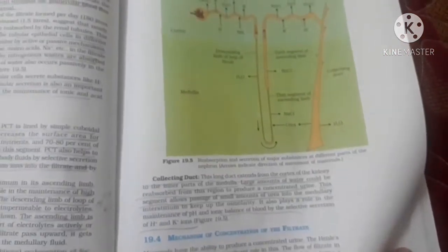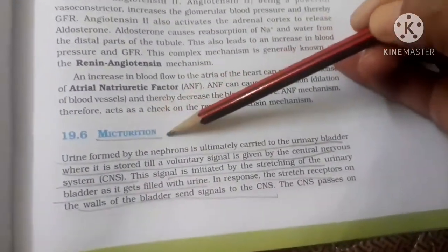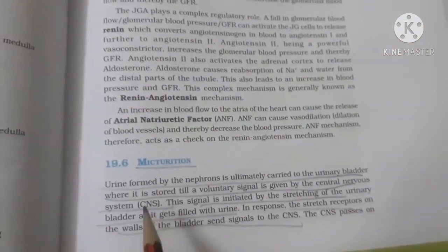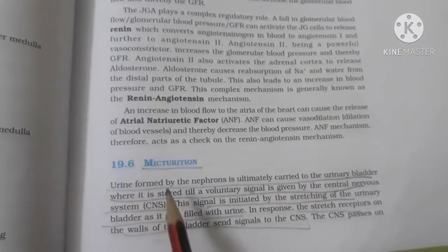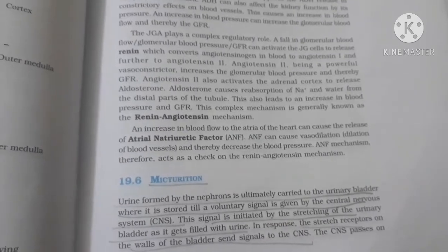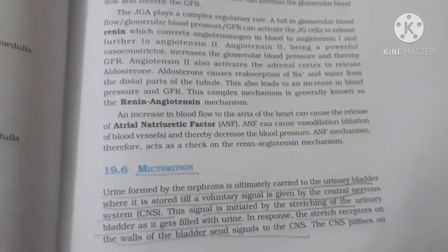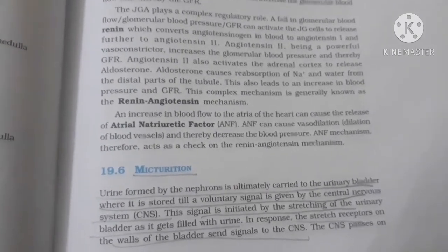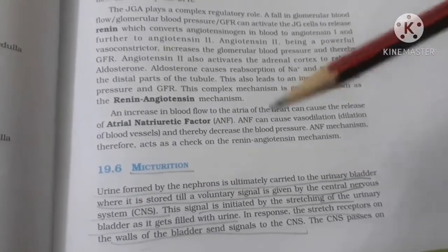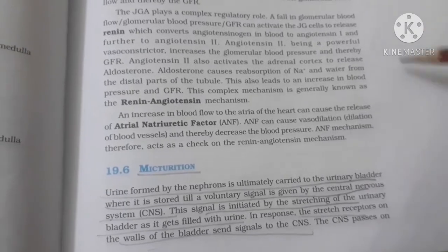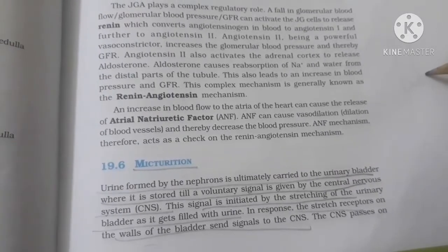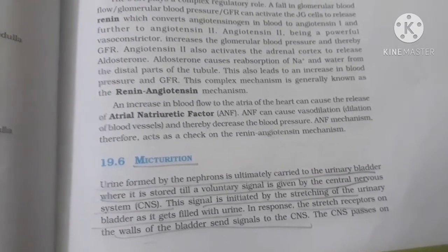Now today's last topic which I'm going to cover is a very short and easy topic. Micturition. Now what is micturition? See, in micturition, you know that in the nephron urine is formed. Now urine formed in the nephrons is carried to where? You should immediately picture the structure of the excretory system, where you have kidneys, inside kidneys you have nephrons, then ureter, urinary bladder, urethra. After urine formation, this urine is carried to the urinary bladder, and then finally it is stored there for a temporary time.